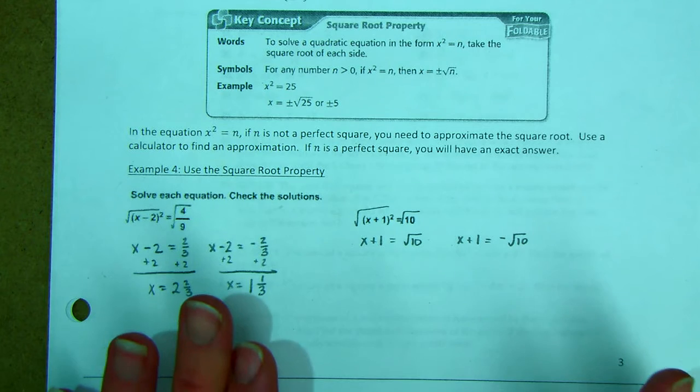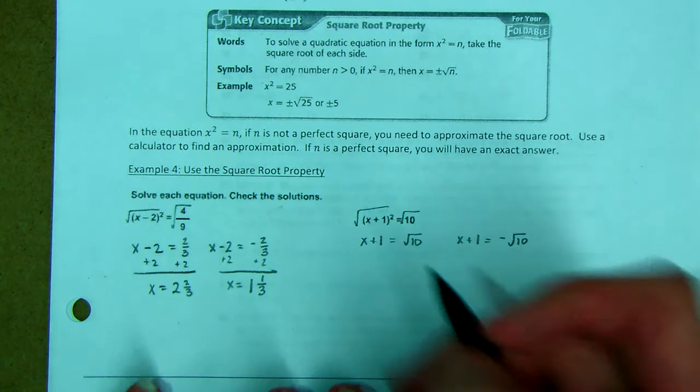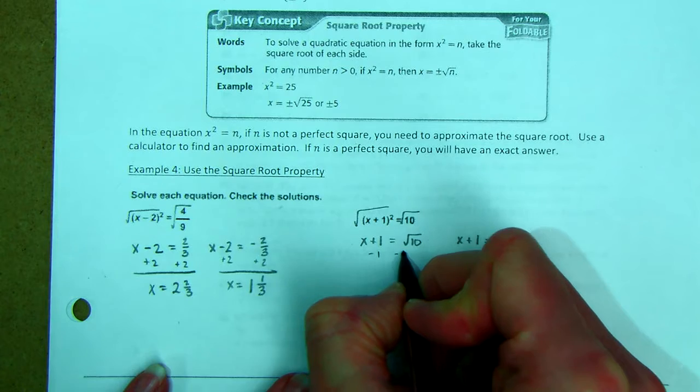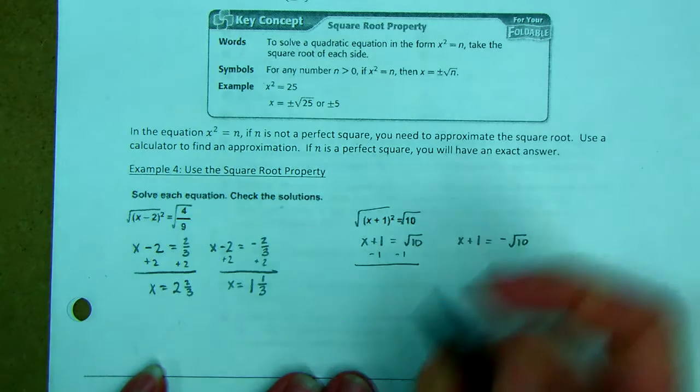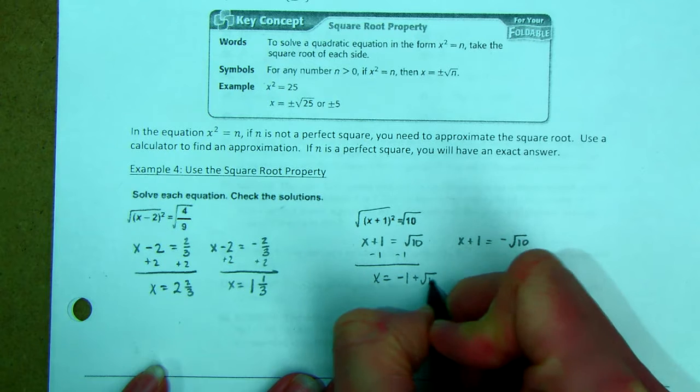When I subtract 1, this is what my answer looks like. X equals negative 1 plus the square root of 10, and x equals negative 1 minus the square root of 10.